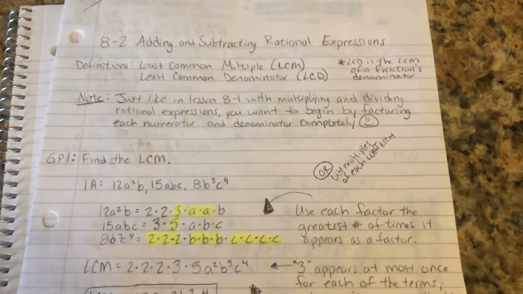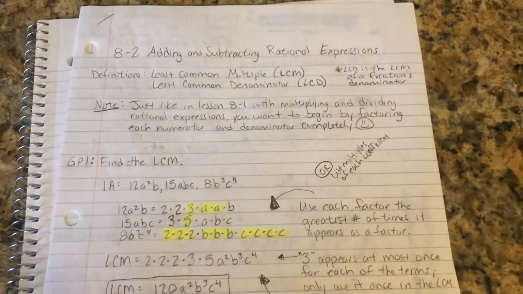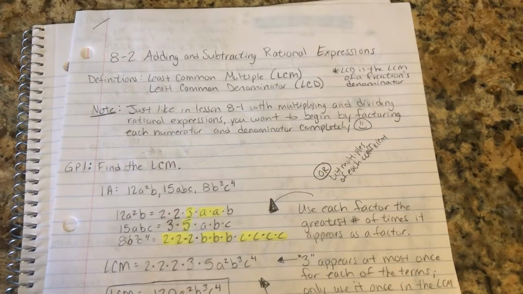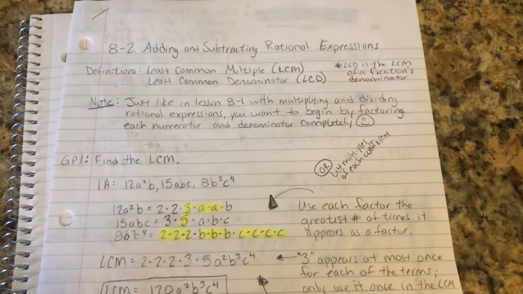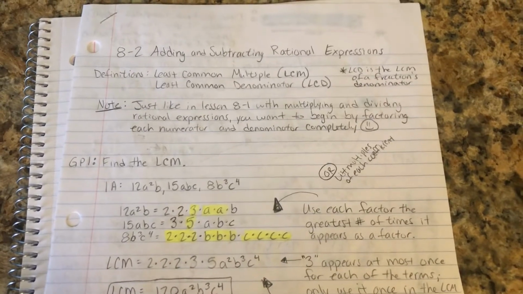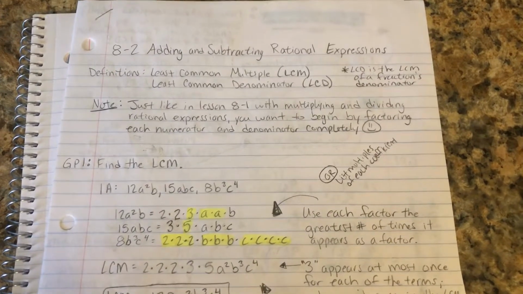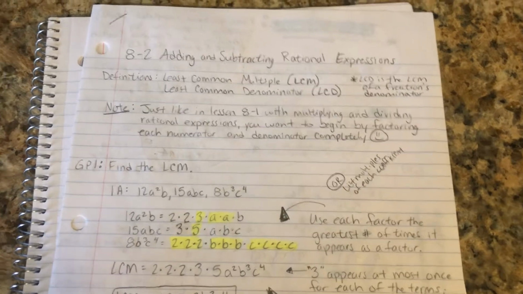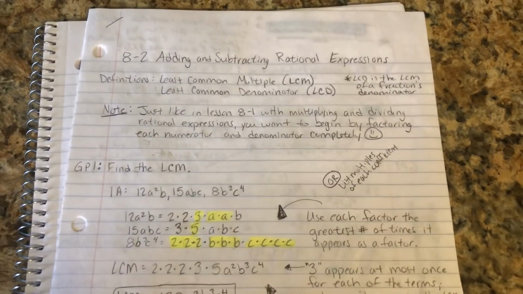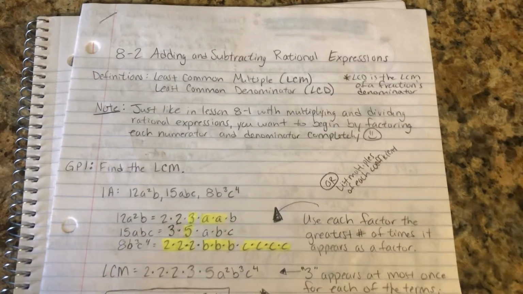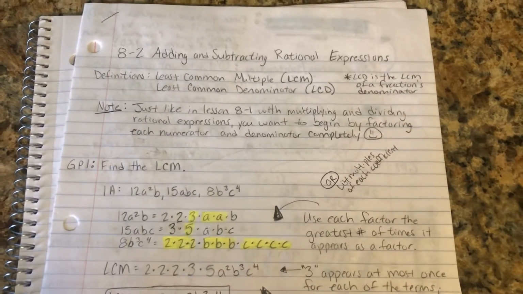These problems are going to require a little more work compared to Lesson 8-1. Just like anytime you need to add or subtract fractions, you have to have common denominators first. So to start off, we're going to get comfortable with finding least common multiples, which will allow us to be able to find least common denominators. Least common denominators are just the least common multiples of the denominators.